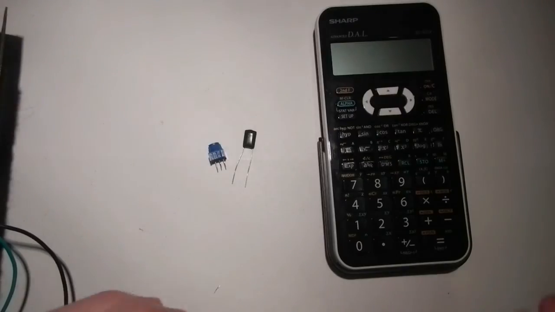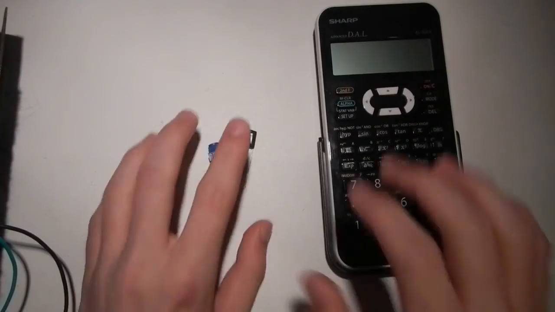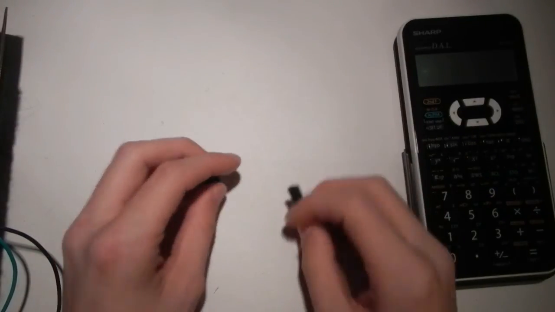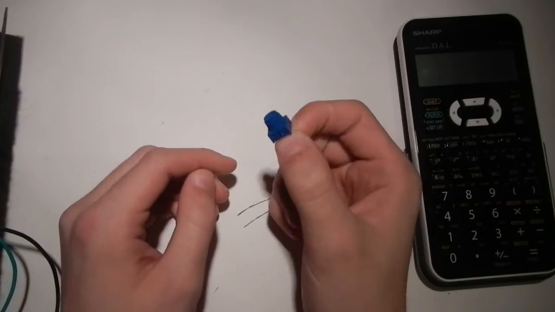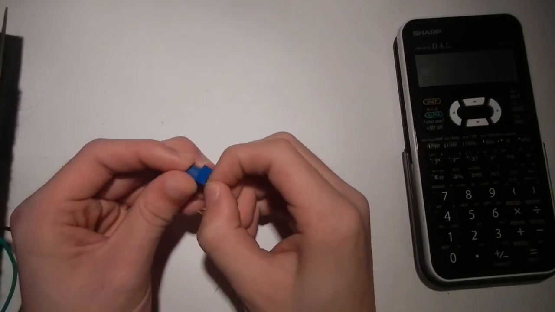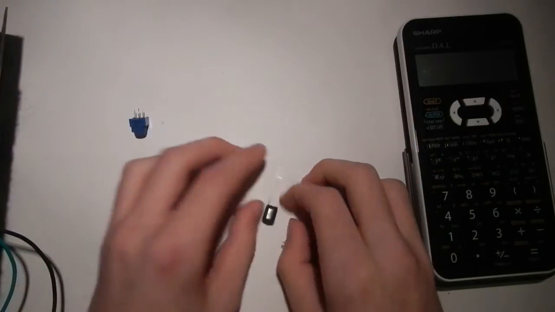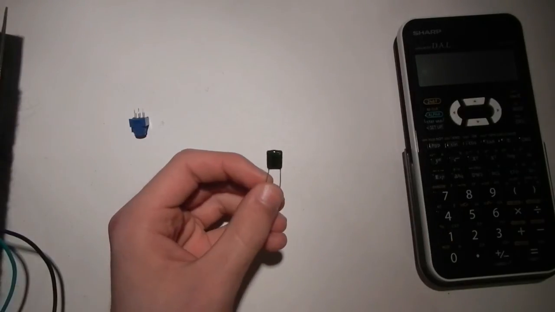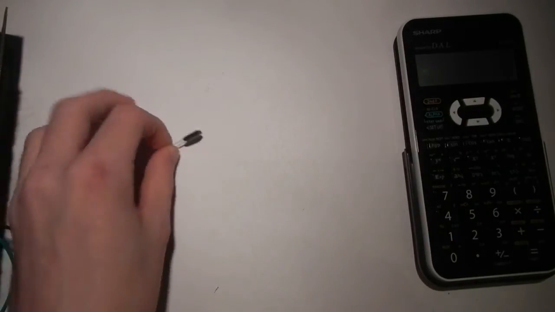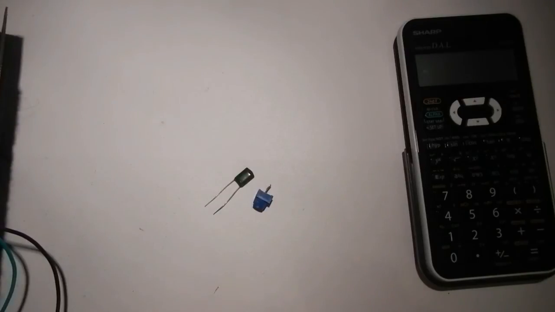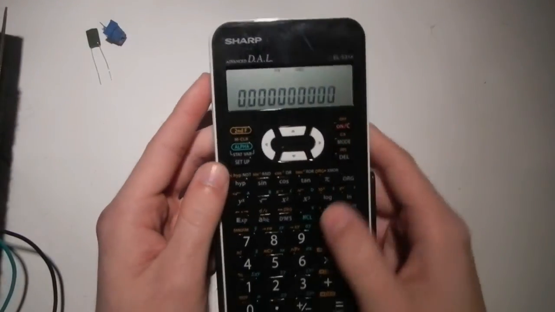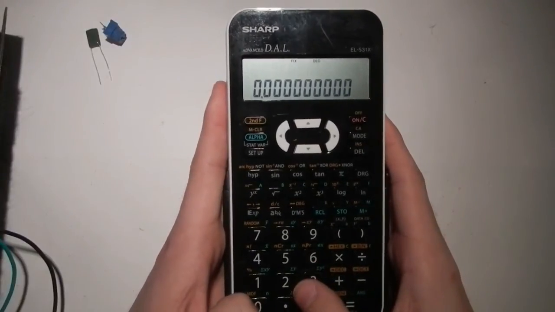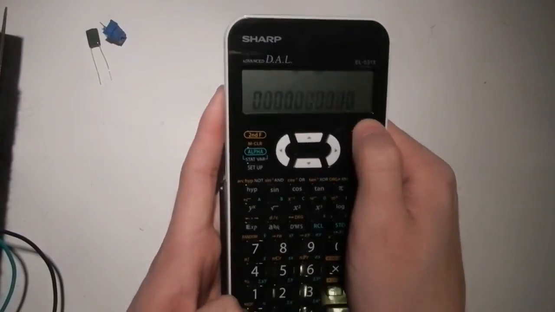Okay, so let's do a little quick math before we start. What have I got? I've got here a potentiometer. This pin's a little bent. This is a 10K trimming potentiometer, and I have here a 47 nanofarad capacitor, and we're going to use these to create our filters. Got a calculator here. So let's do a little math.